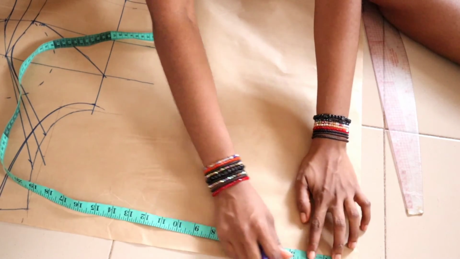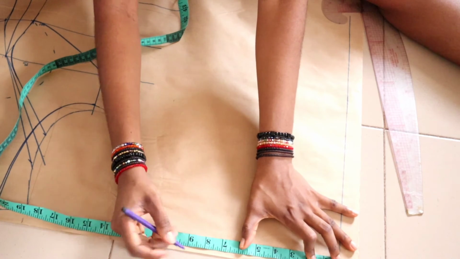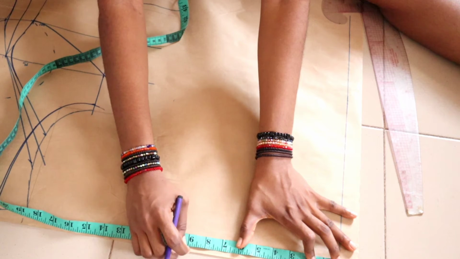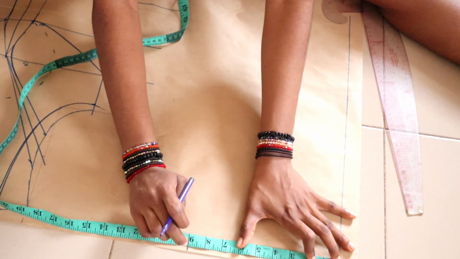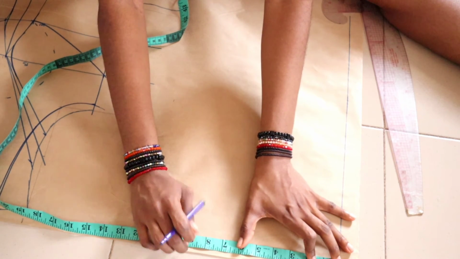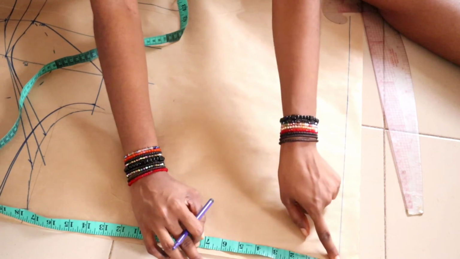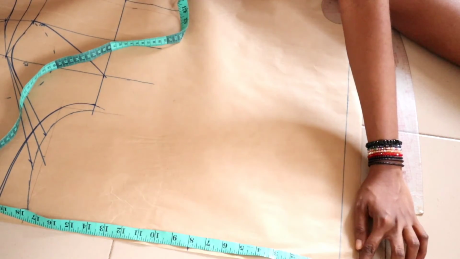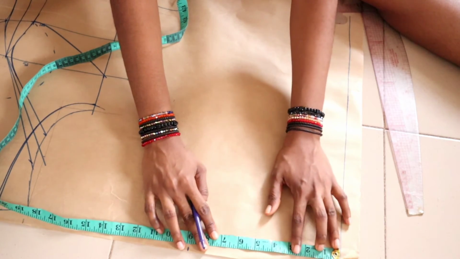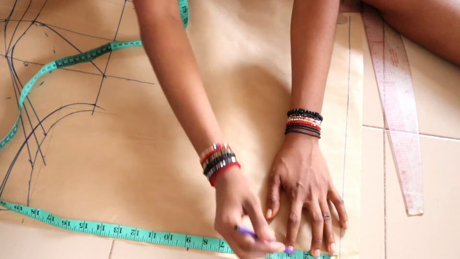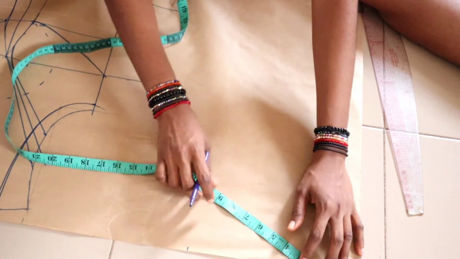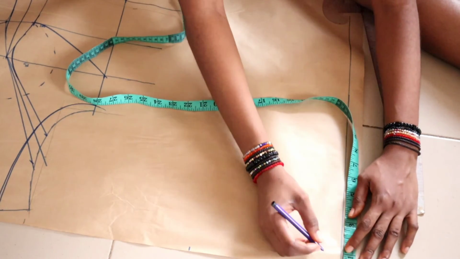Now 9 inches for my shoulder length. Remember, the reason it's supposed to be 8 inches, but 1 inch zip allowance, that's 9 inches. And make sure you measure from this line that you made here. So now for my neckline, it should be 4.5 inches for my neckline. Inches, and then 1 inch.